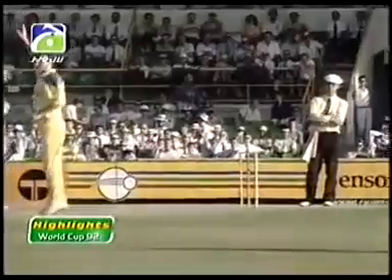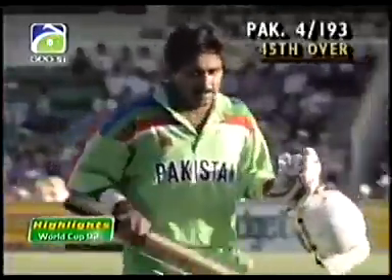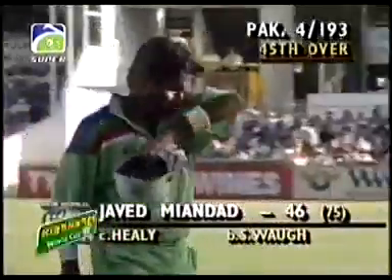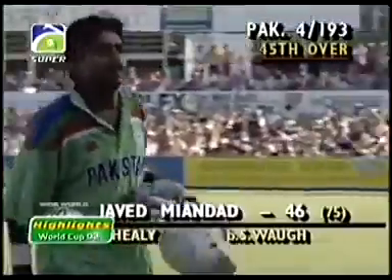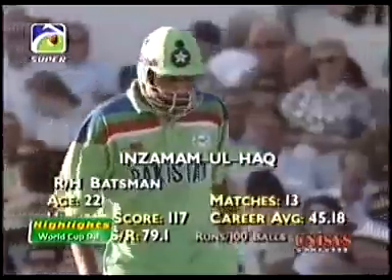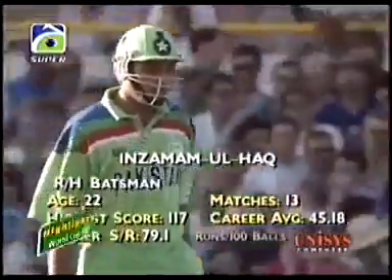Bit of extra pace from Steve Waugh. Miandad had given himself room. Just a thin top edge there. Ian Healy completes the catch. Miandad not a happy man. Knows that he was going to be responsible for most of the rest of the Pakistan innings. Pakistan now 4 for 193. 22-year-old Inzamam ul Haq.